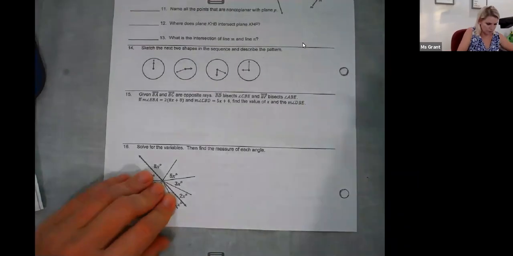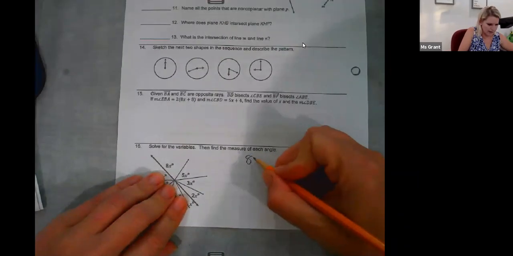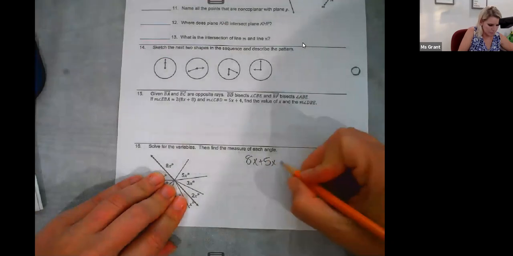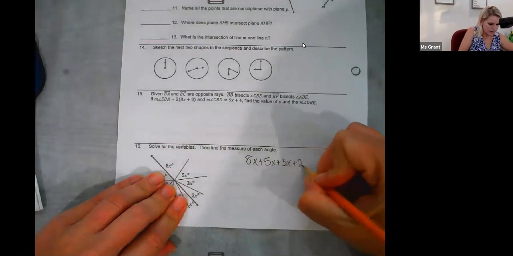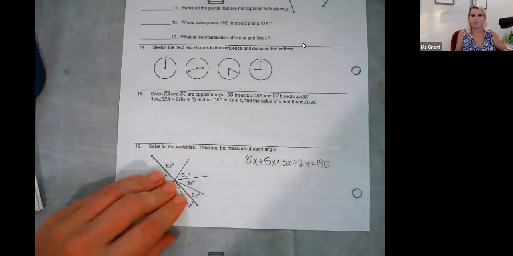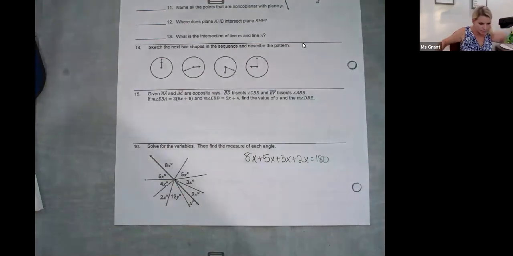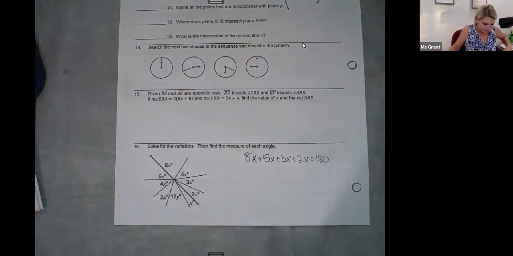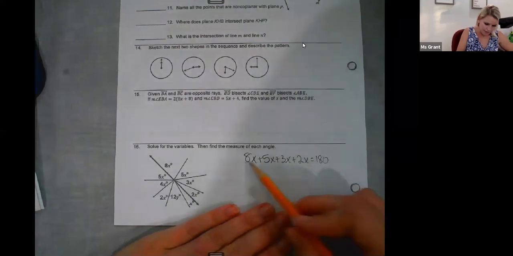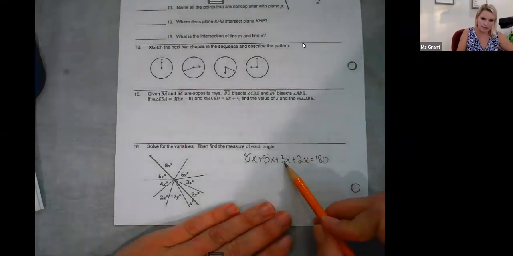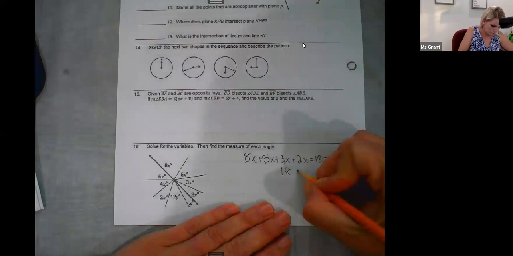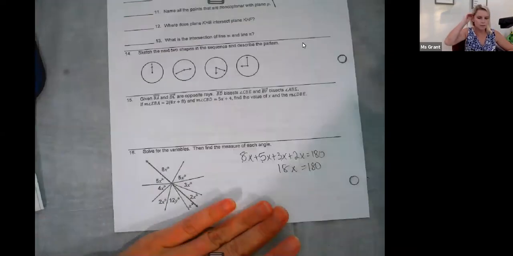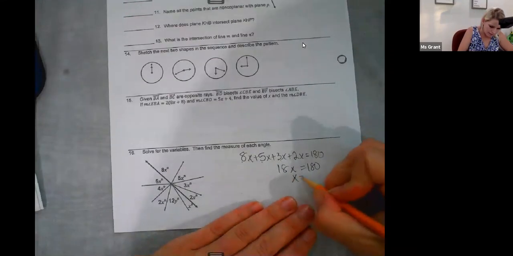So I'm going to do 8x plus 5x plus 3x plus 2x equals 180, okay? That's me solving for x. 8 plus 5 is 13, 14, 15, 16, 17, 18. 18x equals 180, x equals 10.